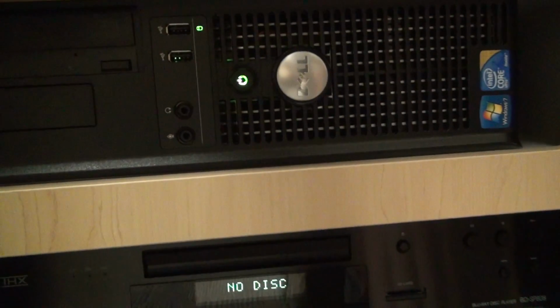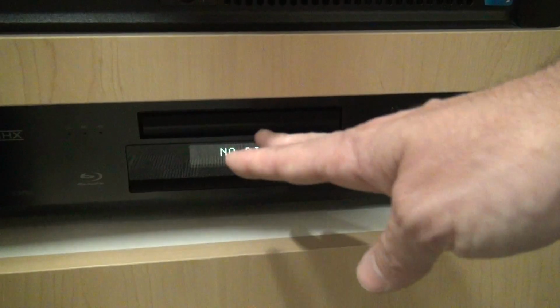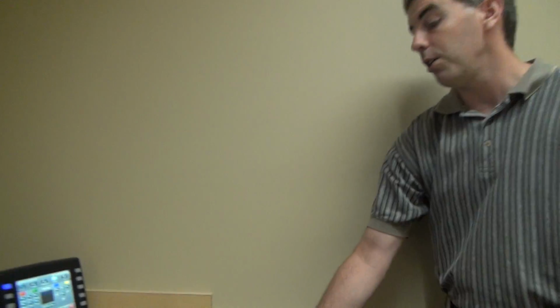The Blu-ray is located in the little teacher's desk here, right underneath the PC. You can use the front panel controls if you need to as well. And I'll also note that you can use a regular DVD or a CD in a Blu-ray player. You don't have to have a Blu-ray disc.